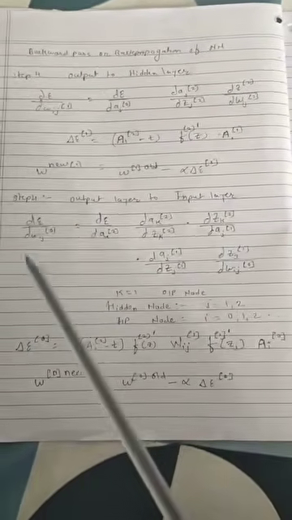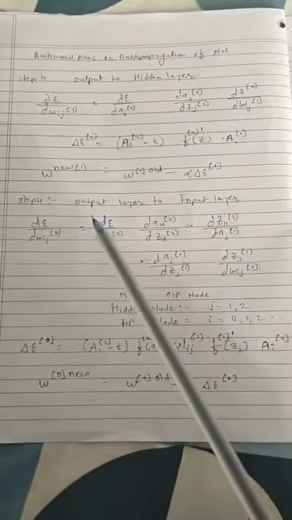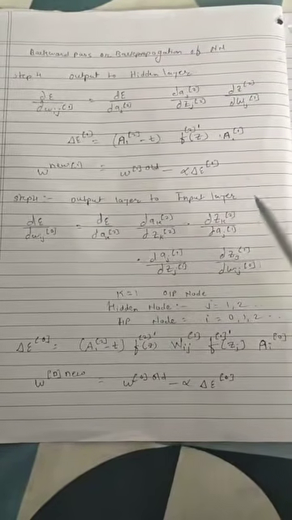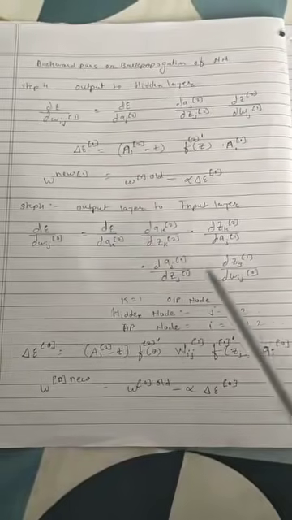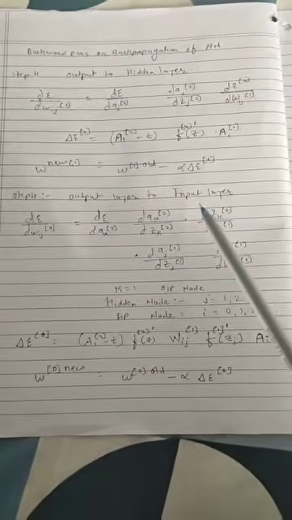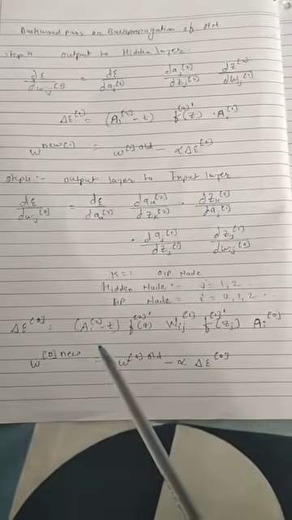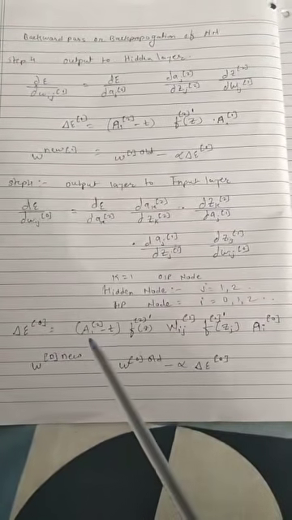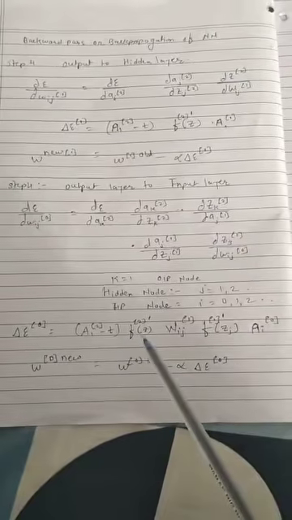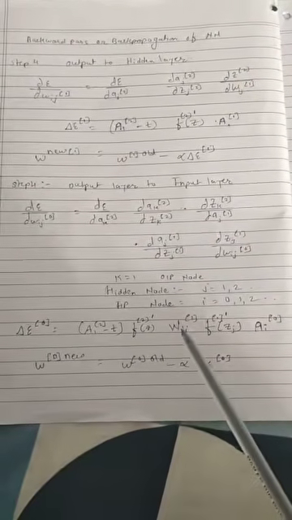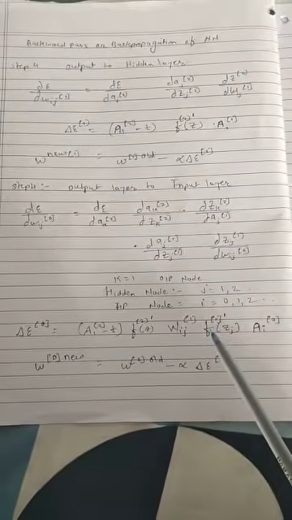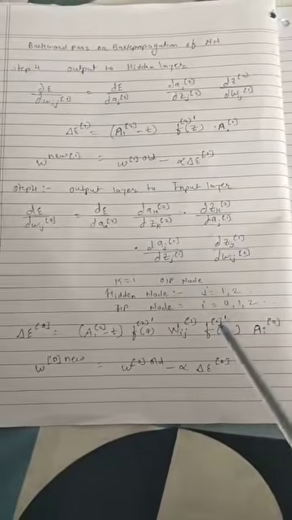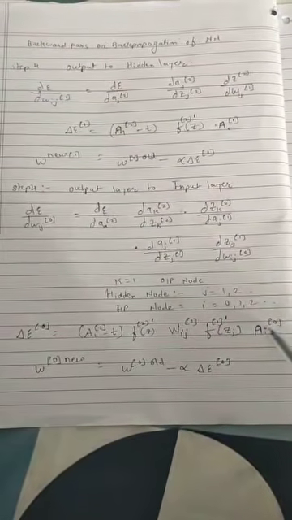Step 5, we again do the back propagation between the output layer to the input layer, which is the derivative of the error from the output layer to the input layer. Simplifying that, it gives me del E of 0 is equal to A1 of 2 minus t, derivative of F2 of z, W1, derivative of F1 of z into A of 0.